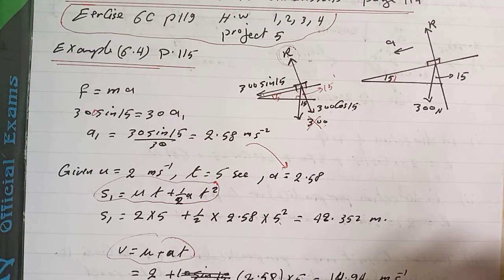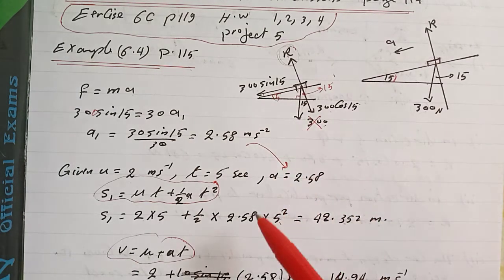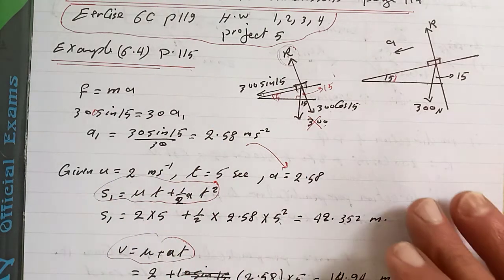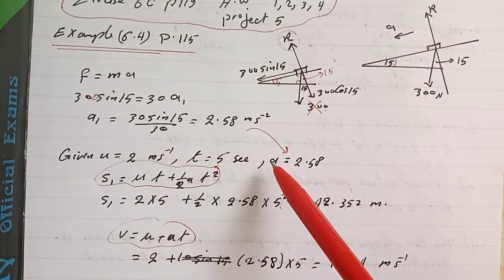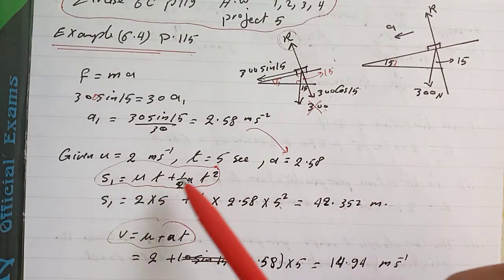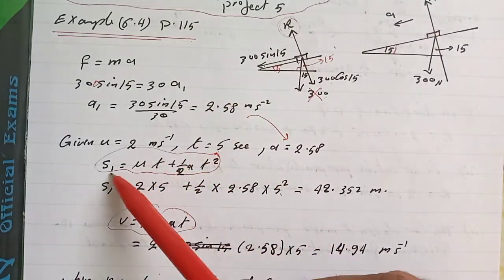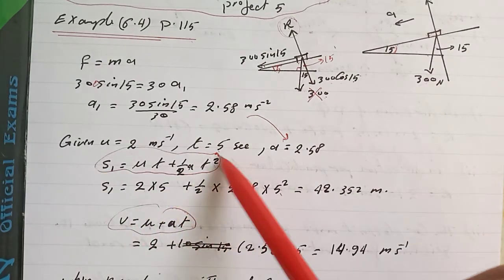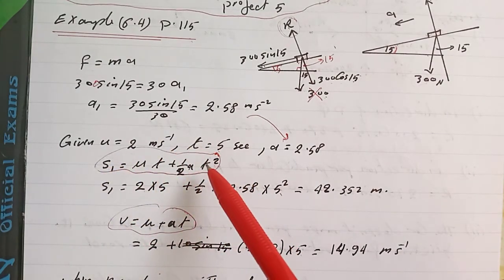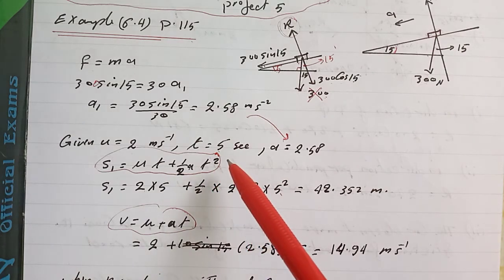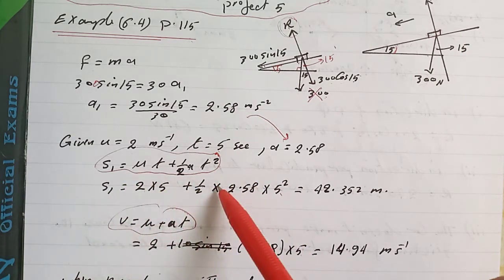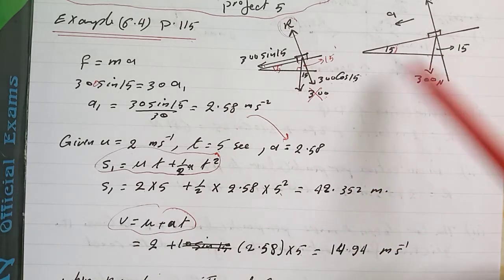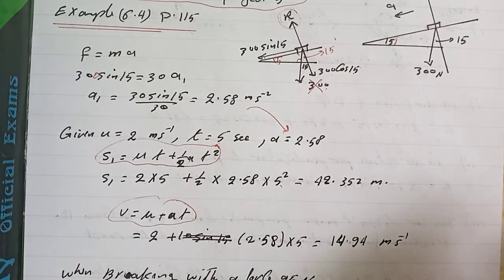Now I can use this acceleration with the given information, which is that she started moving at 2 meters per second for 5 seconds, to get the displacement, the distance. S equals ut plus half at squared. This is the equation of motion. Do you remember the equation of motion? S equals ut plus half at squared. By substituting here, you can get S, which is 42 meters. So she covered 42 meters before applying her feet.